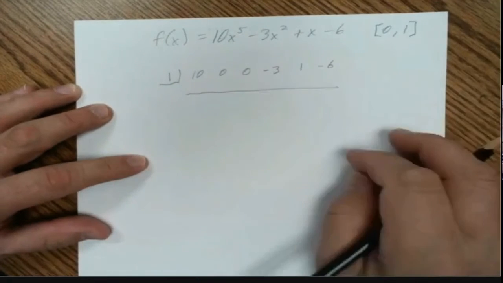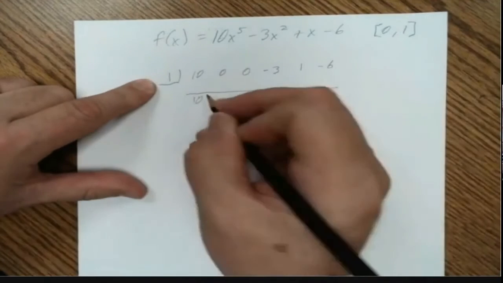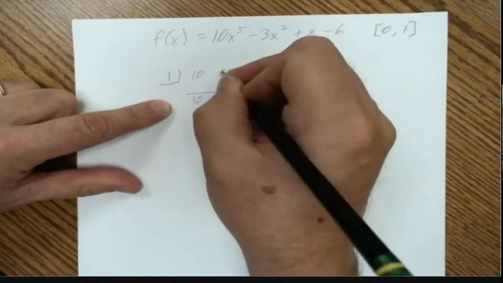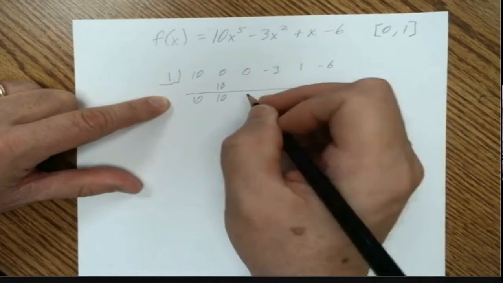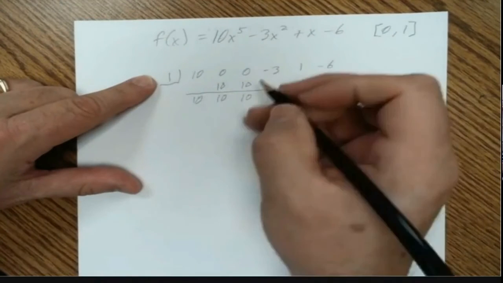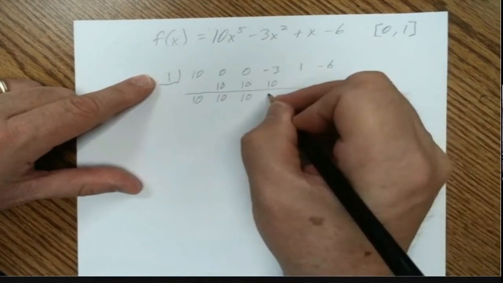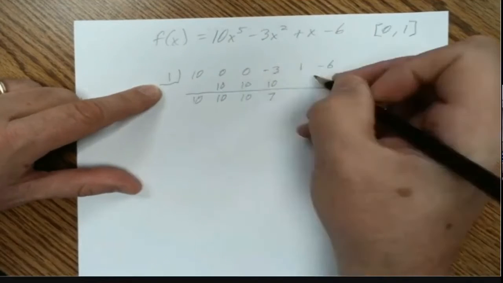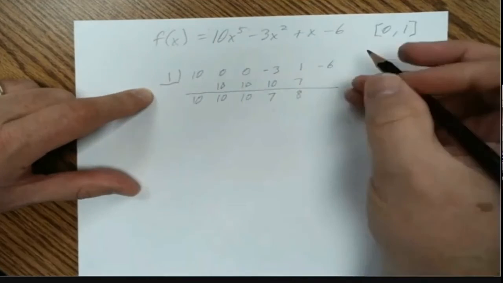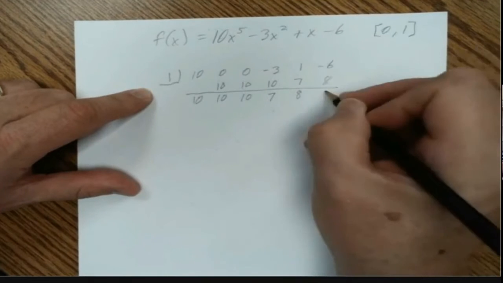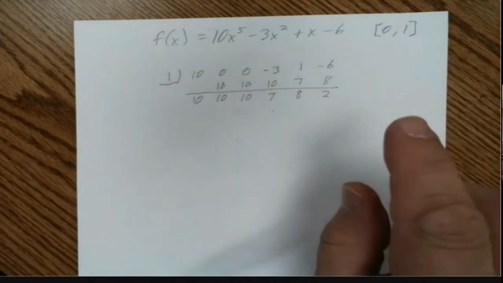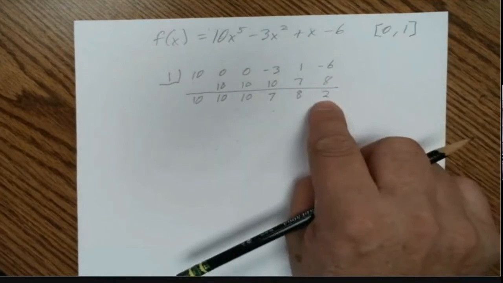All right, so doing the synthetic division, we take the 10 and drop it straight down. Then we multiply. 1 times 10 is 10. Add those together. That's 10. 1 times 10 is 10. Add those together. That's 10. 1 times 10 is 10. Add those together. Now we're at 7. Multiply 1 times 7. Add those together. It's 8. 1 times 8 is 8. Add those together. It's 2. Okay.